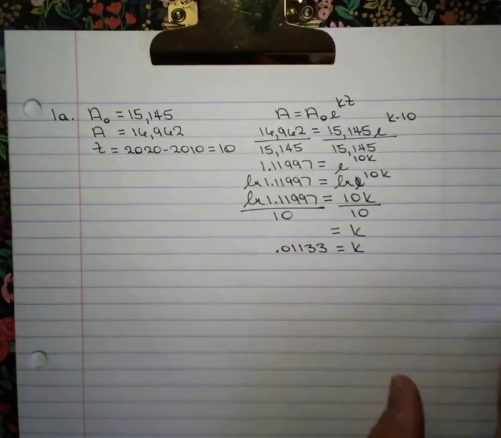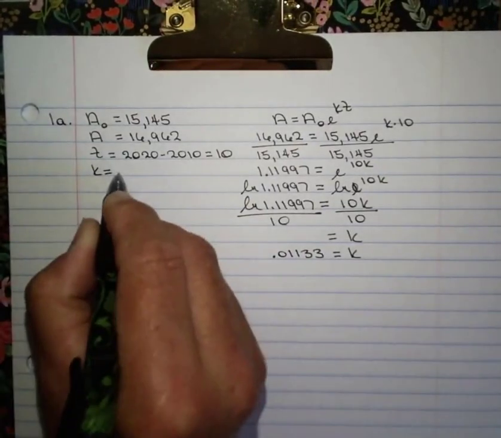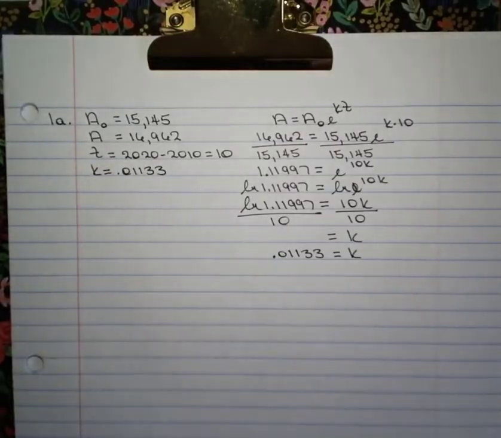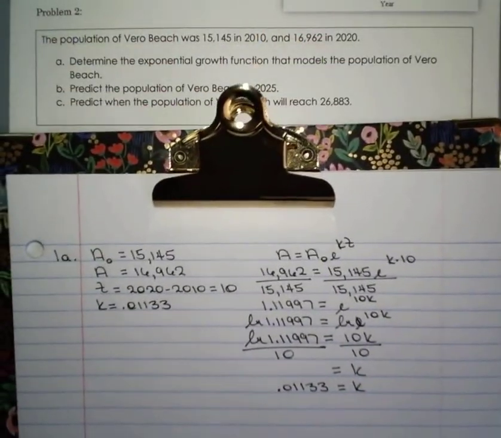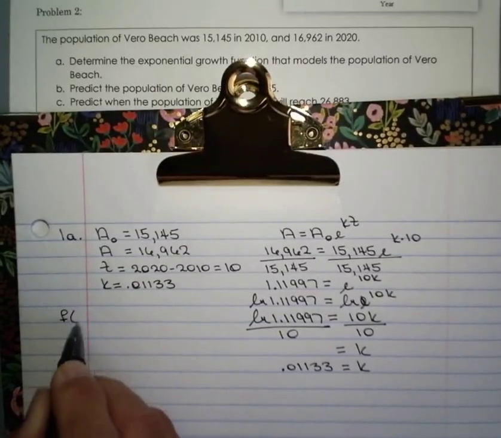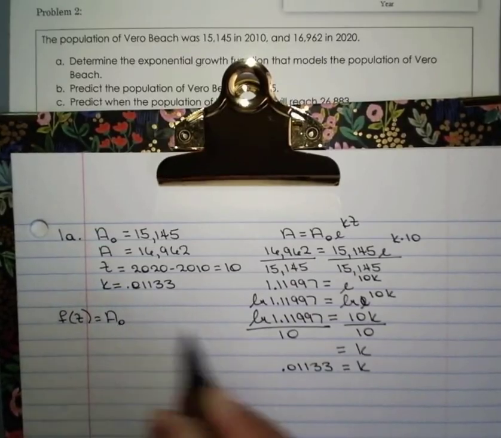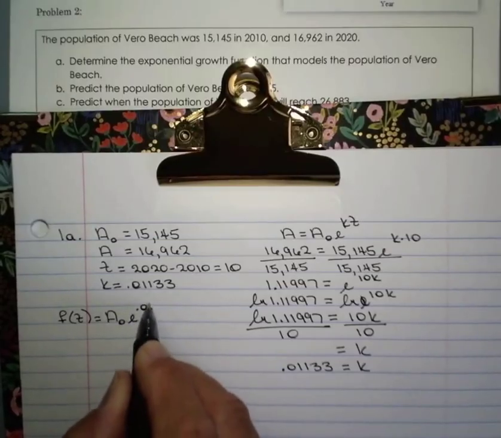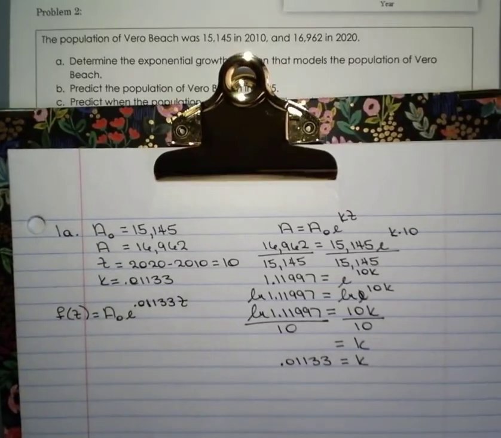So I've got k. I can go up here and say, well, k is equal to 0.01133. I know that. And so whatever question they asked me, that first question was determine the growth function. Now, if I wanted to write this as a function, I would say then function of time is equal to the base population times e to the 0.01133t. So I have it written as a function.